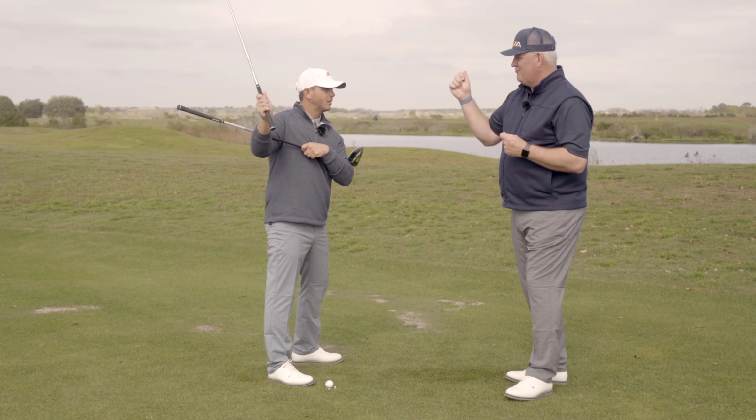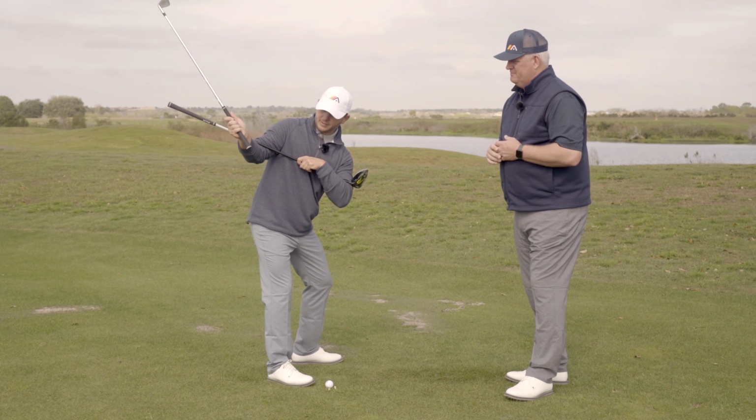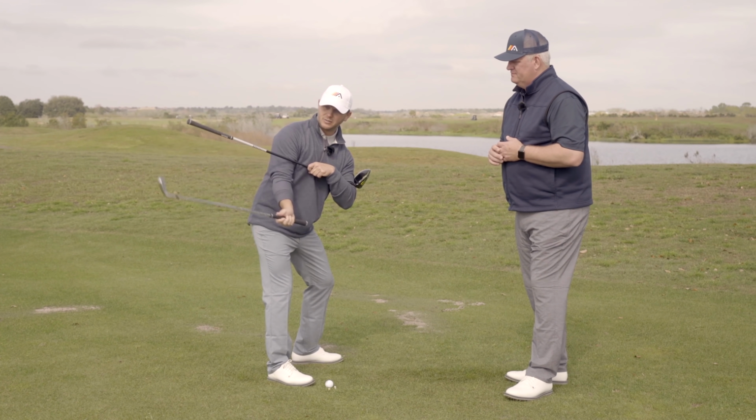You may try this once and see the club steepen. That's just because you've trained yourself to steepen the club. You've trained to this motion. All you have to do is let this right arm lower on this angle, and that shallows the club nicely.